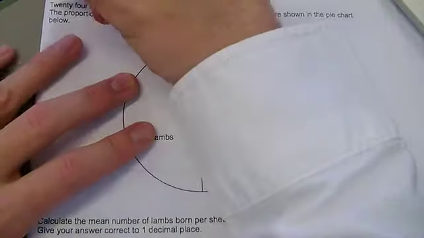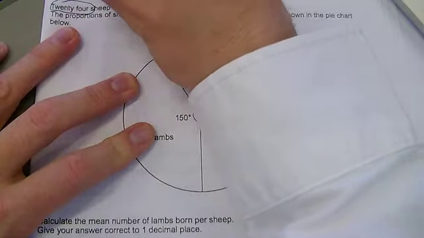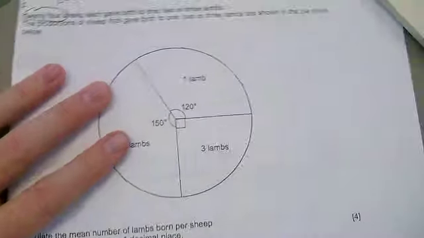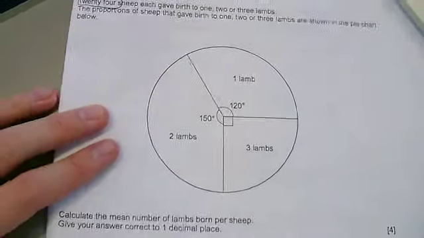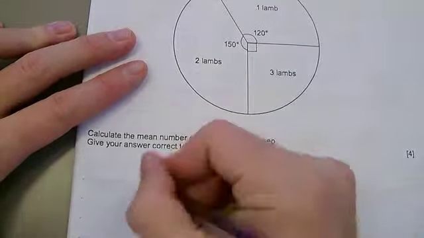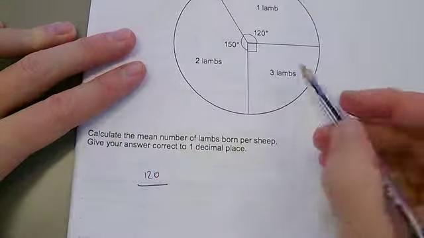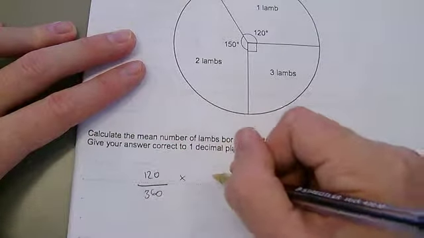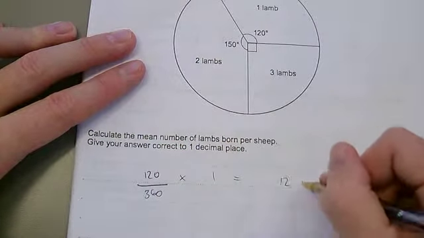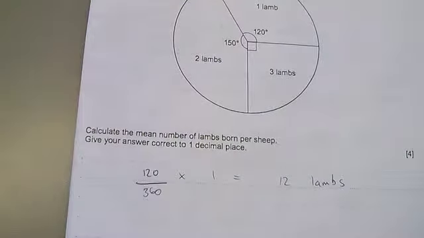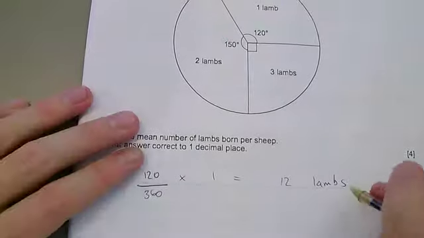So mean is add them all together, divide by how many there were. So first of all, we know that there are 24 sheep. So 24 in total. So eventually we'll be dividing by 24, won't we? Okay? So 24 in total. So 120 degrees out of 360 multiplied by 1 gives me 12 lambs. What am I talking about here? I'm talking a load of rubbish here.